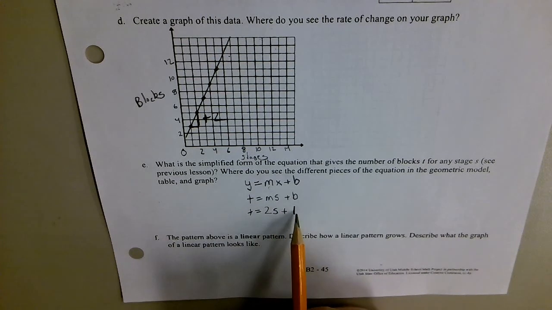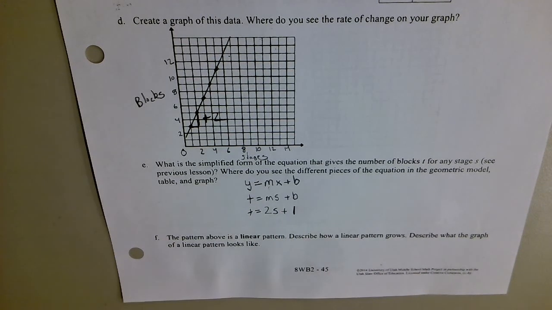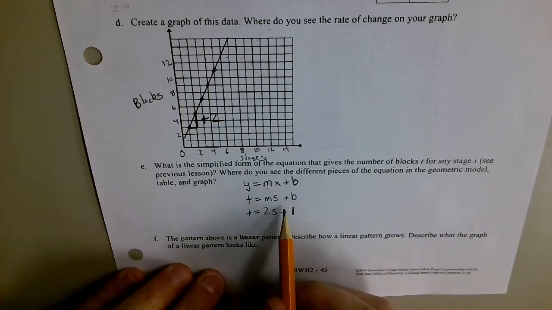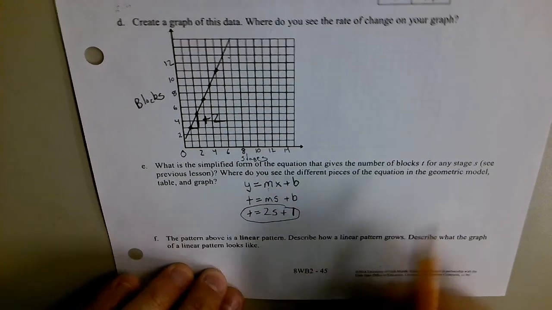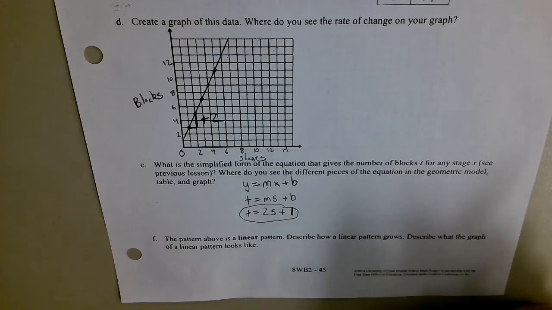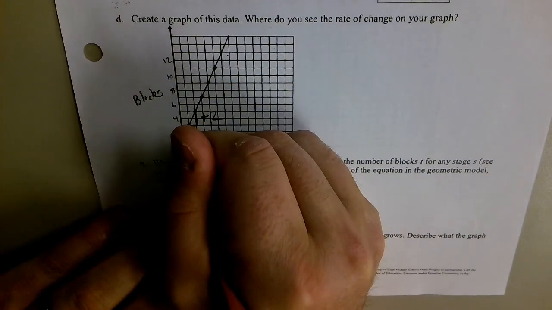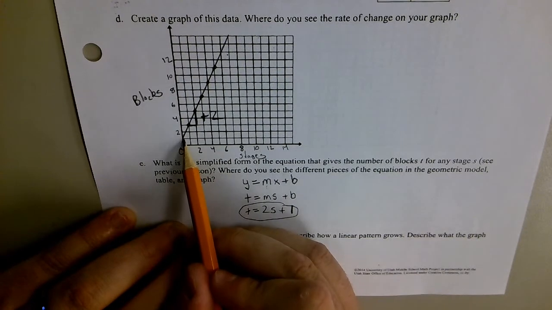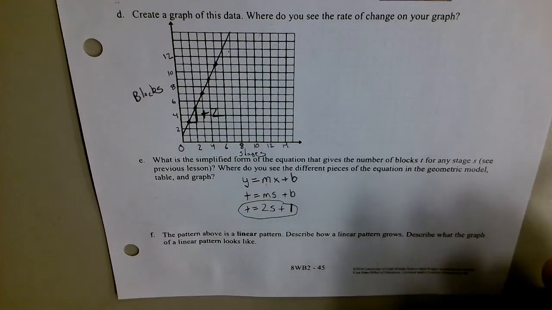We started with 1. So that would be our equation there. We can also see in our graph right here that when we started with 1, at 0, we had 1. Okay? So there's a couple different ways that you can find that.